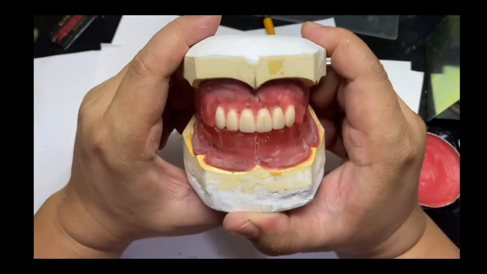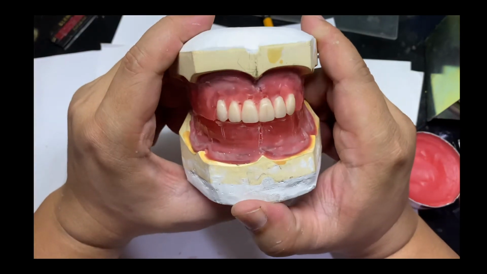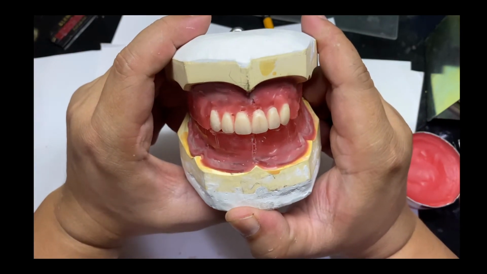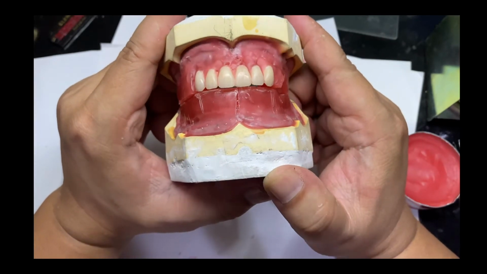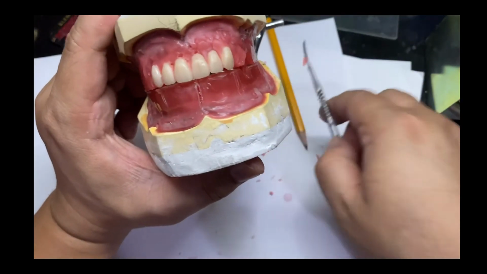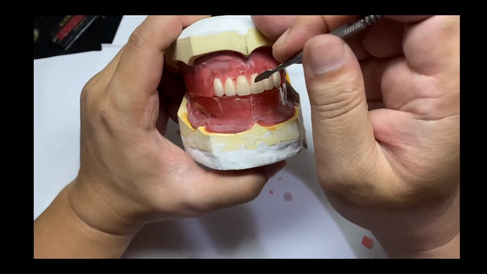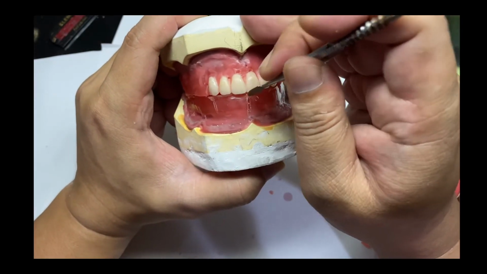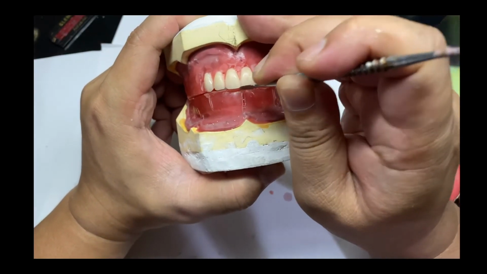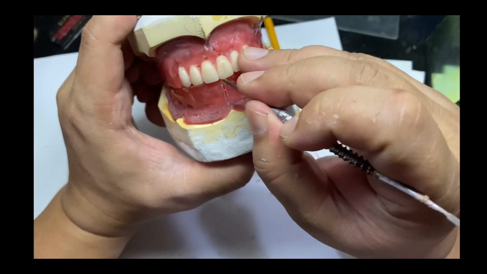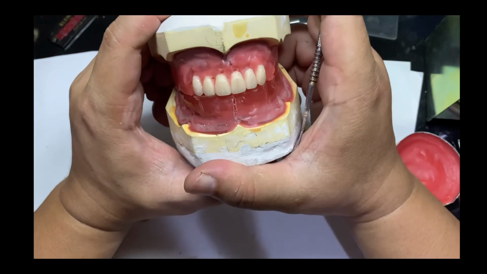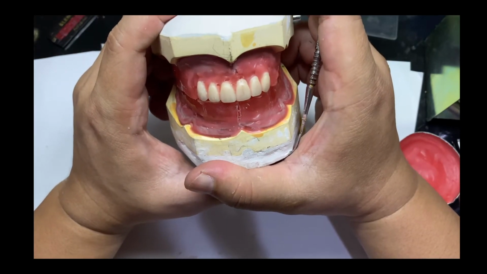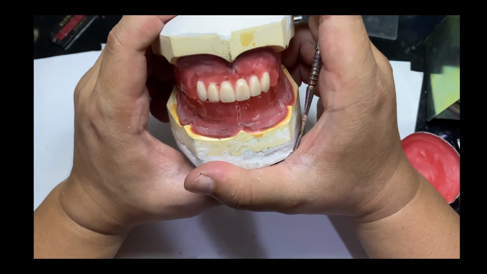There are some techniques wherein some technicians start setting the lower anterior first before the upper. It's a good technique though. What we follow in school is we always start setting on the upper because of the OCR, simply because we were able to adjust properly the OCR based on the proper lip support.